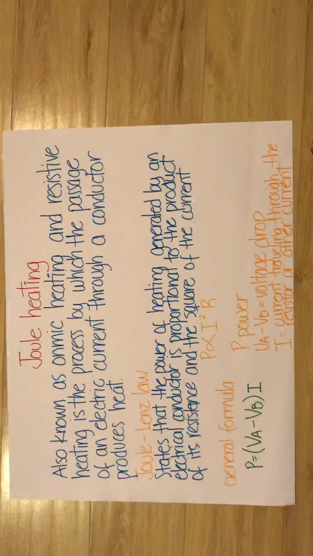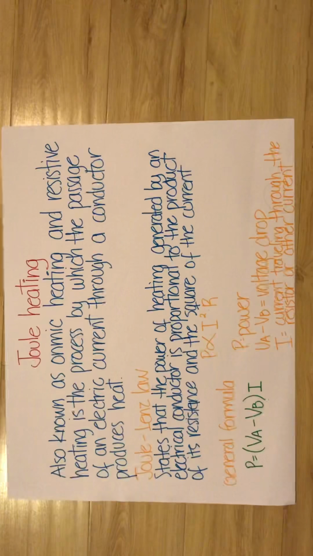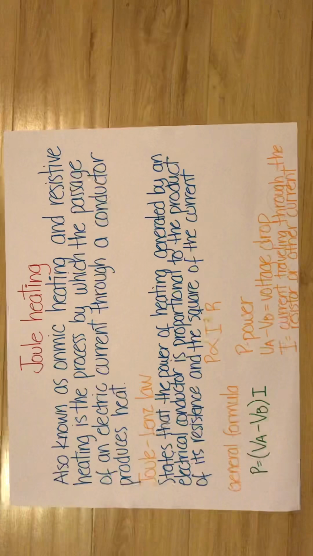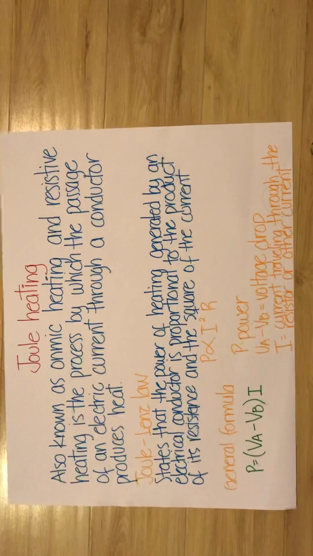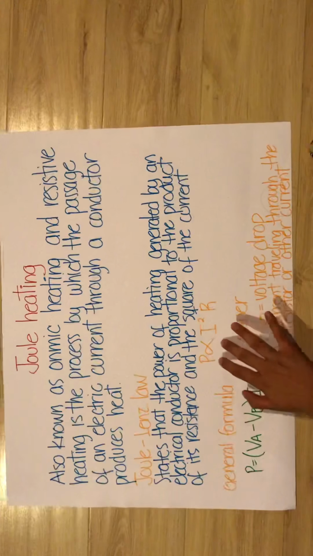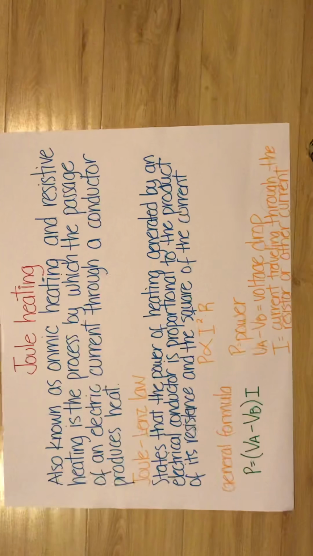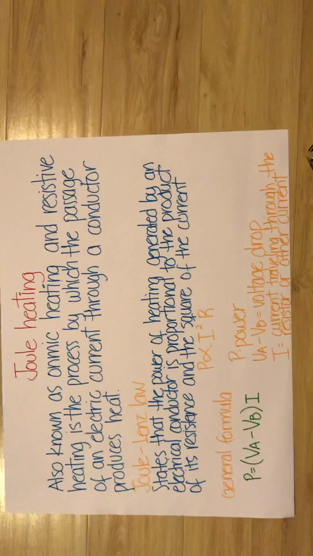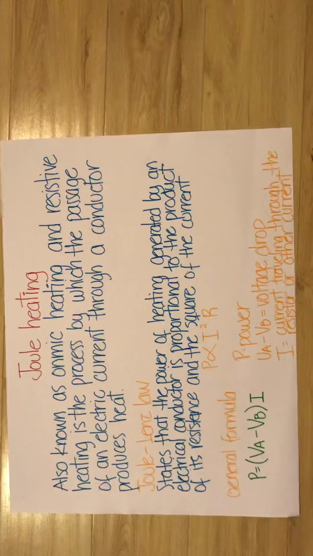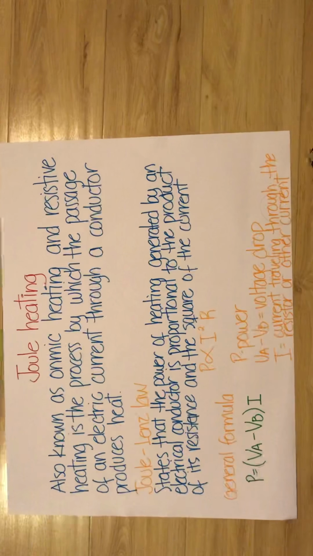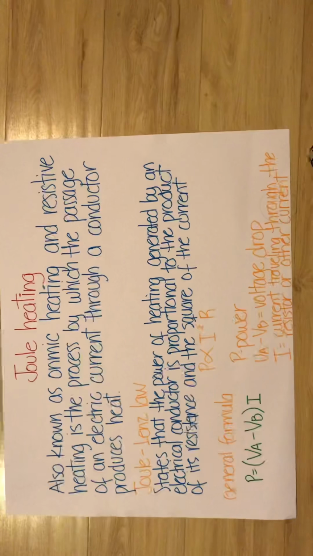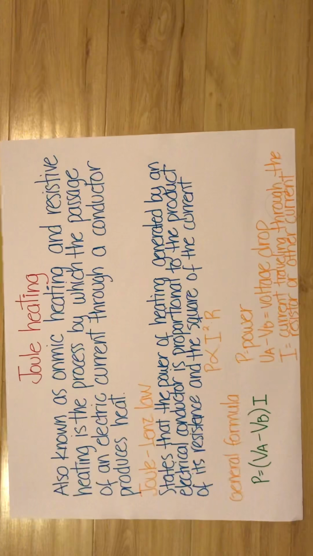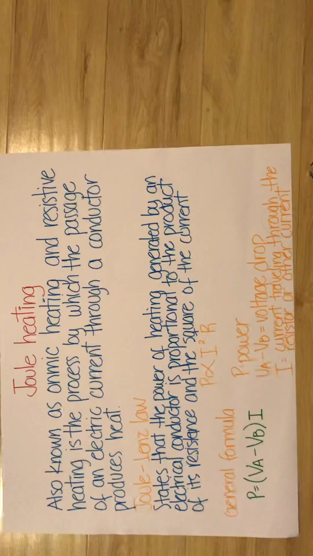Then Joule's law states that the power of heating generated by an electrical conductor is proportional to the product of its resistance and the square of the current. This one. And the general formula states that P is equal to (VA minus VB) times I. This one. P states power, VA and VB the voltage drop, and I is the current traveling through the resistor or other element.